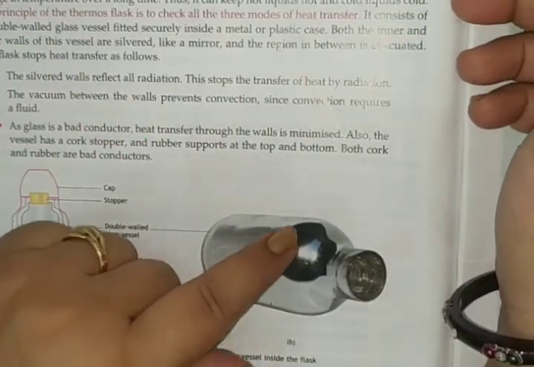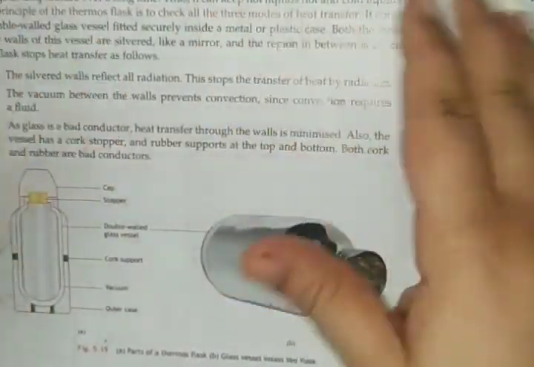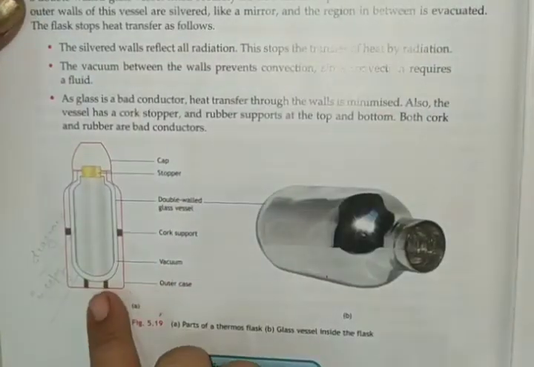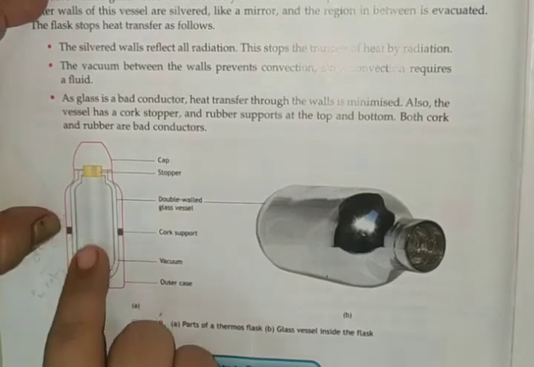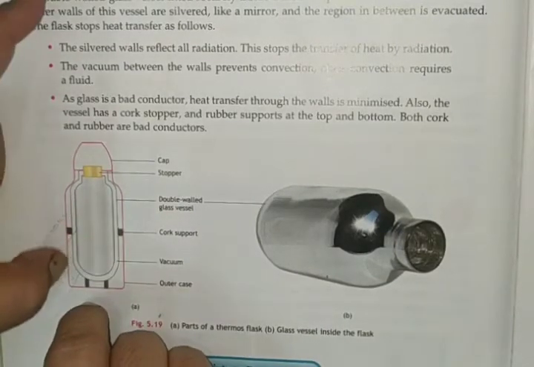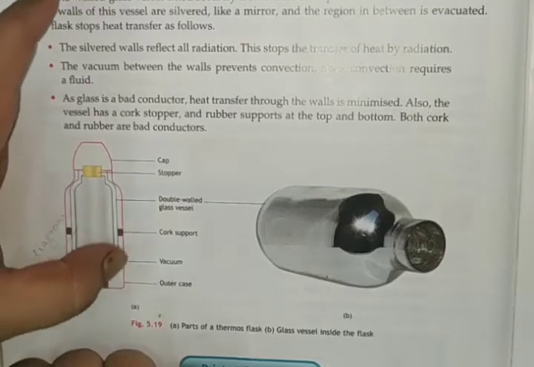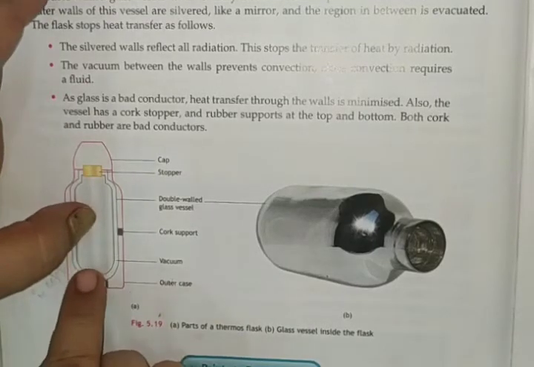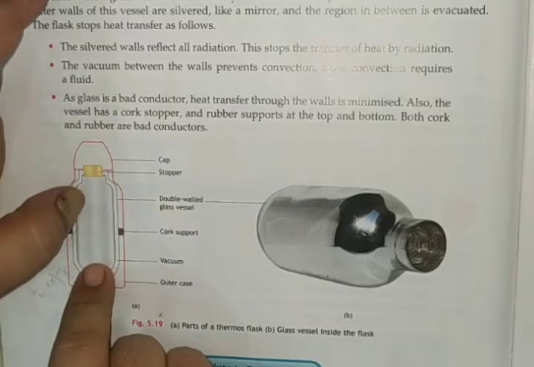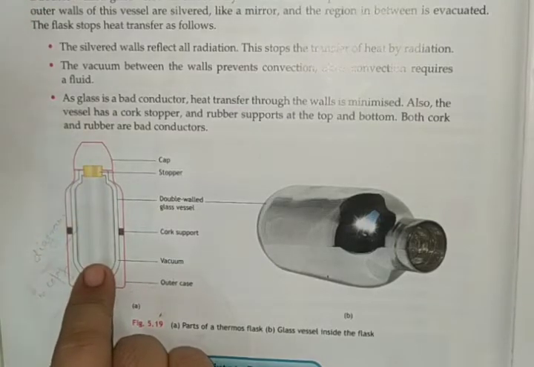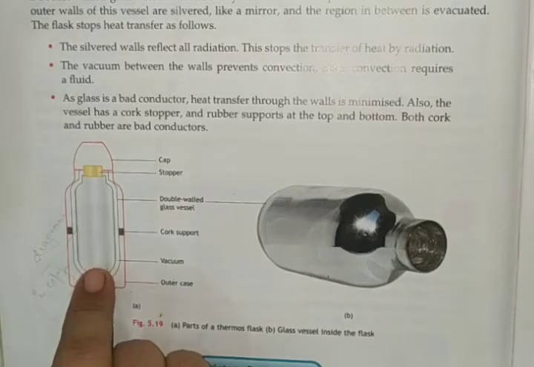Then it is made double layered. Okay, you can see this diagram, it is made double layered. See, one layer is this one and the other one is this, the middle one. Okay, and in between these two layers vacuum is created, so that no heat can be transferred through convection, right?